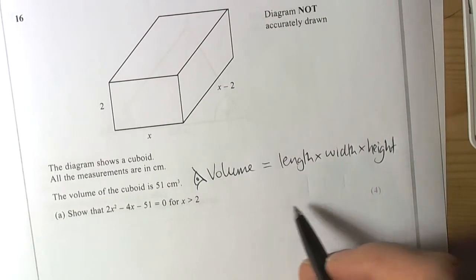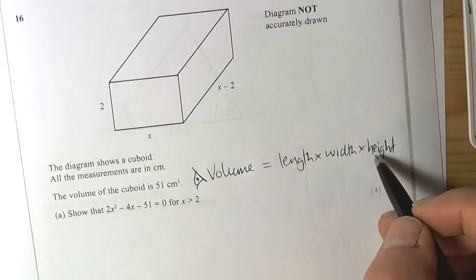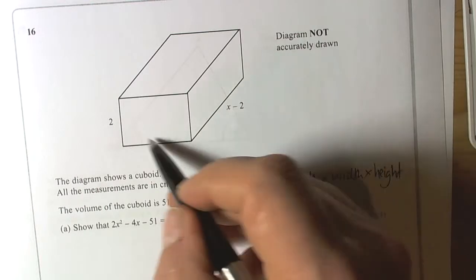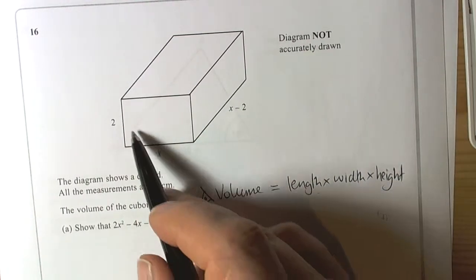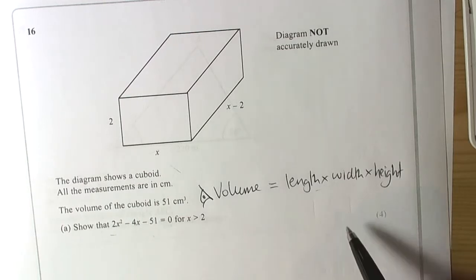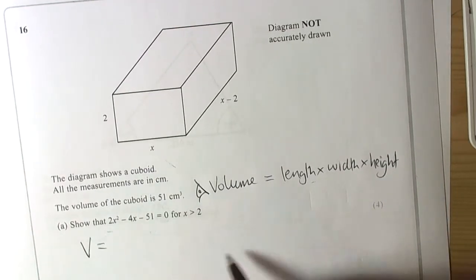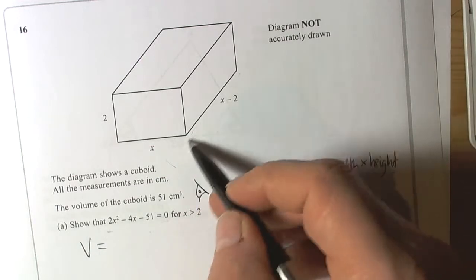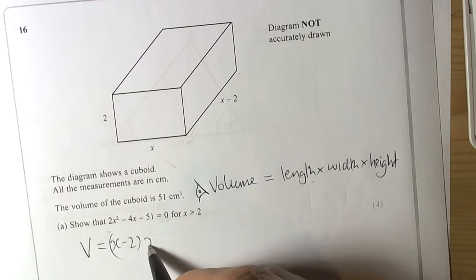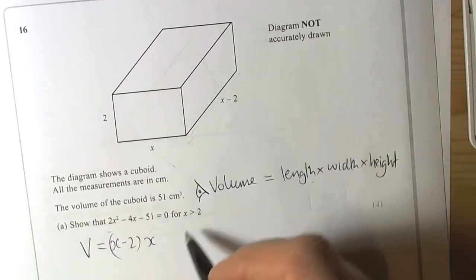So basically what the question is asking us to do is replace the length, the width and the height with the algebra, the expressions, and then show that when you multiply all these out you get what they want in the actual question itself. So the volume is equal to the length. Well, the length of this longest side is x take away 2. The width of it is x, and the height of it is 2.